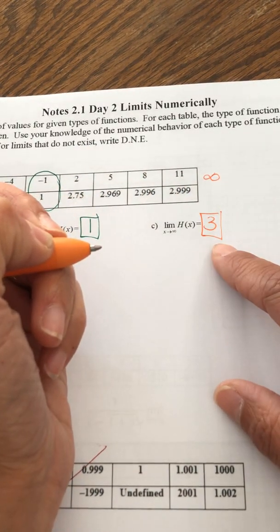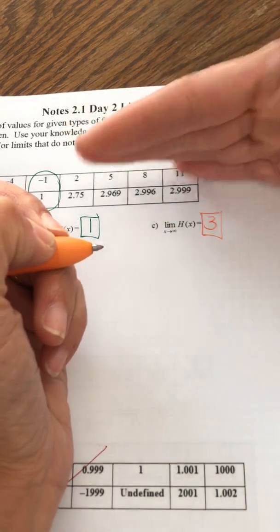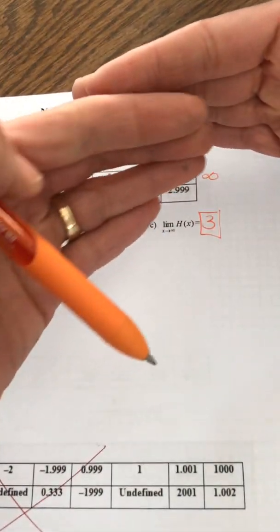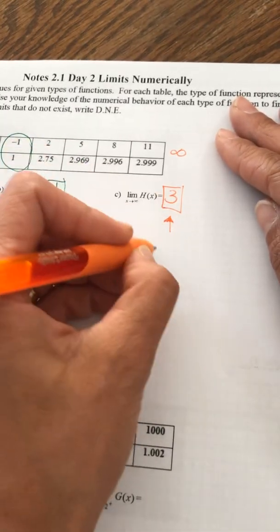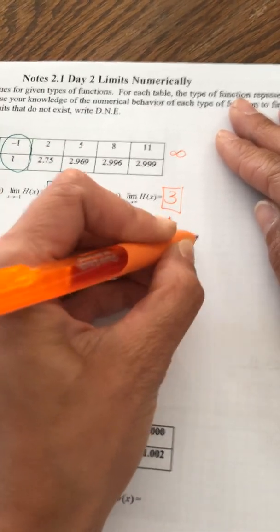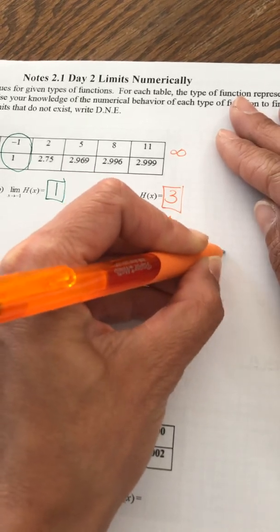Okay, what does that mean? That just means it's approaching. Remember how it was in the graphs? It's approaching that horizontal asymptote. So this 3 actually is a horizontal asymptote.